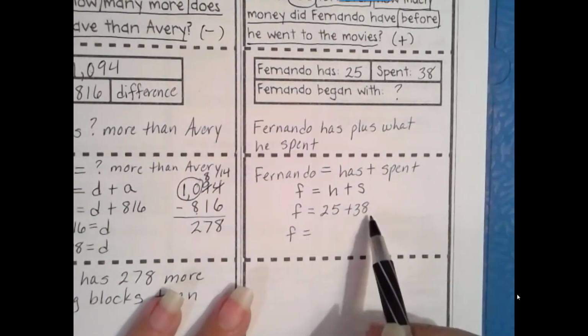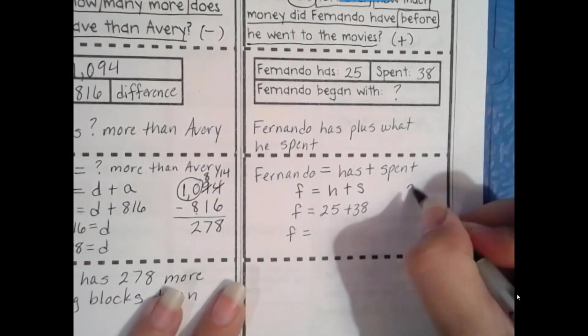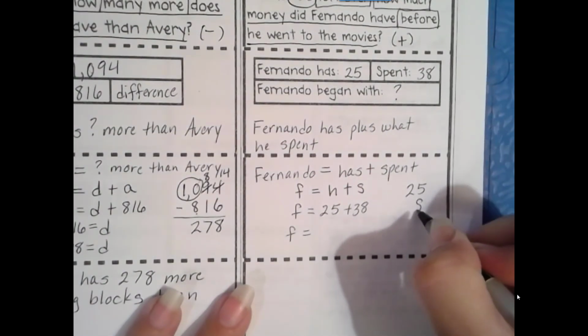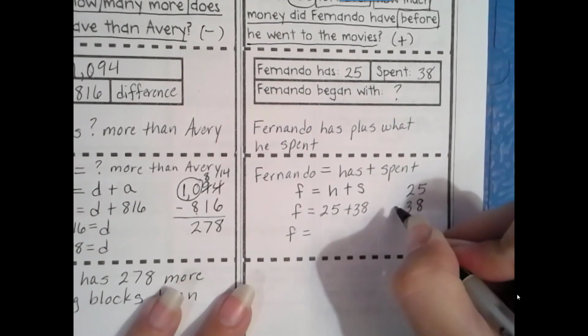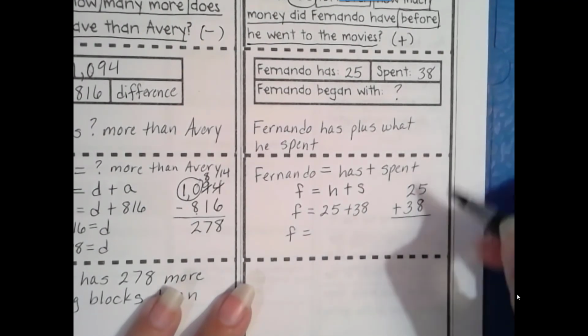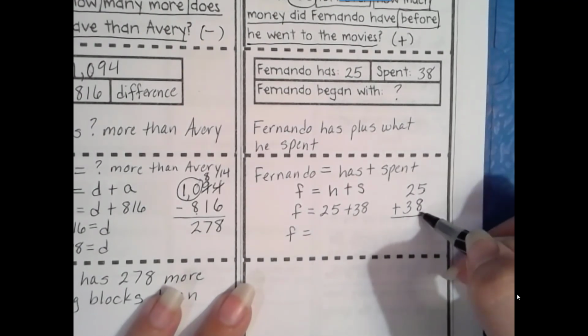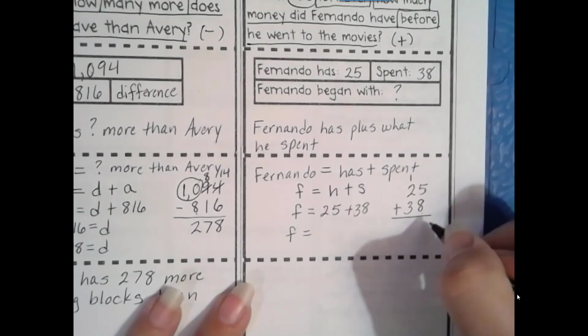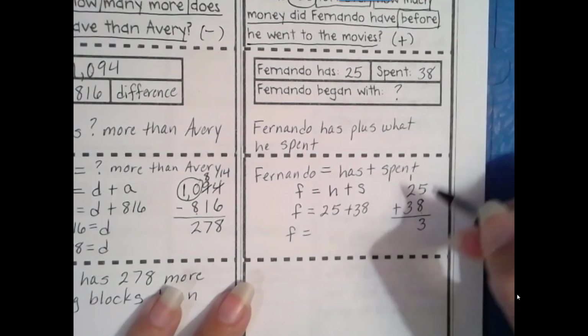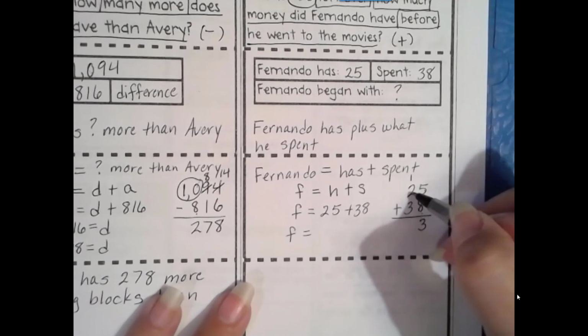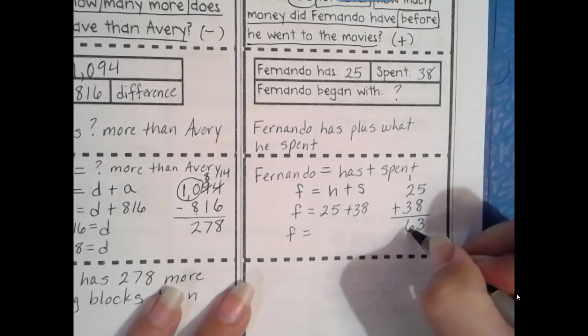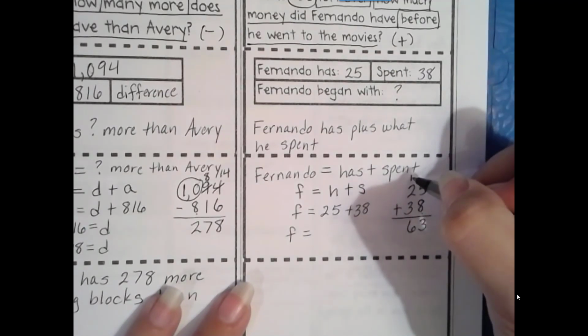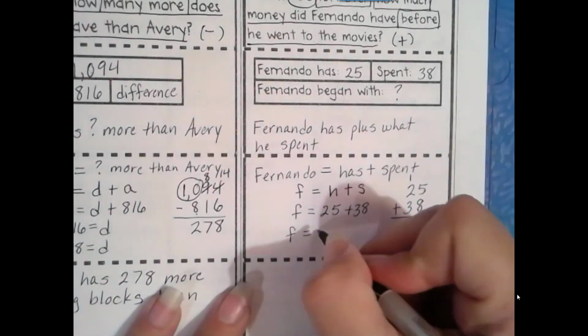If you cannot add it horizontally, you can line them up vertically. Make sure you line up from the ones every time. 5 plus 8 is 13. 1 plus 2 is 3 plus 3 is 6. Remember, when we regroup, don't forget to add that into the total.